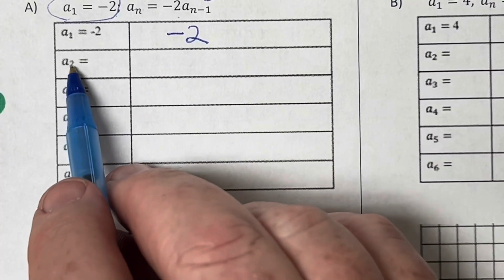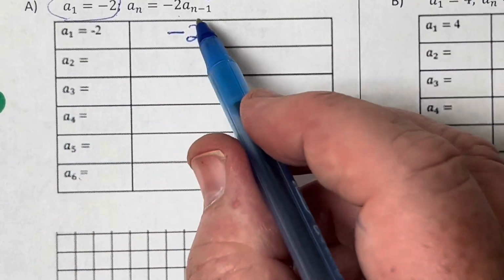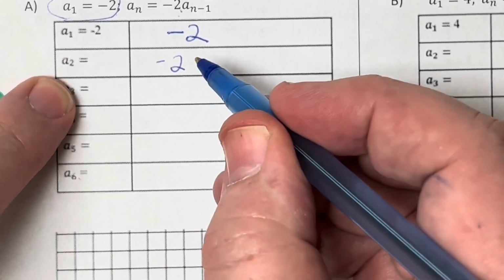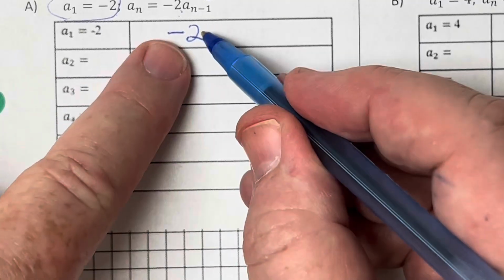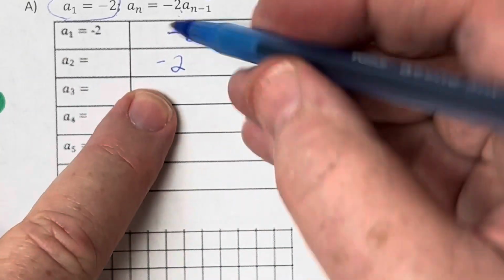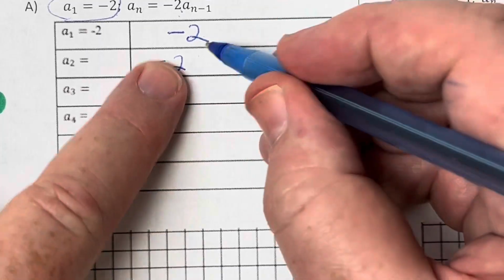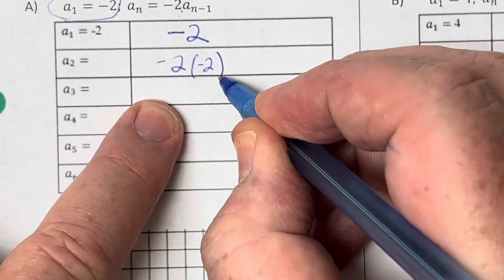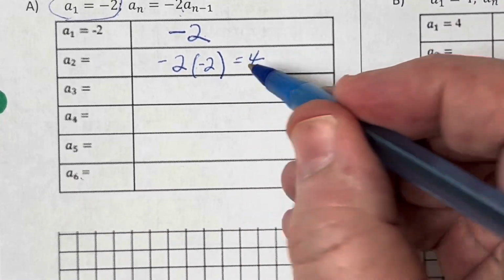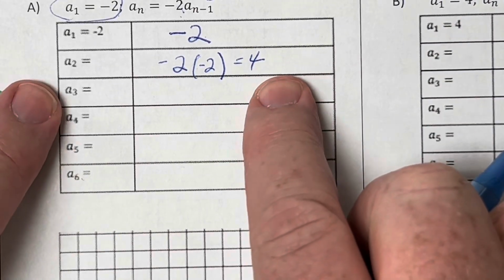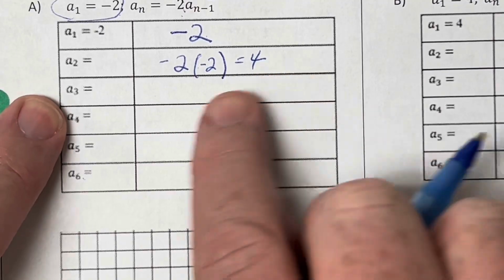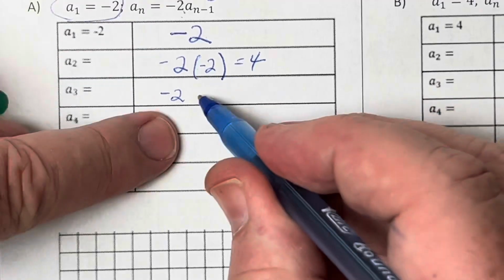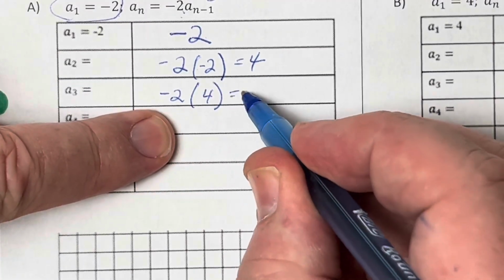So for a_2, it's -2 times the previous term, which is -2, which equals 4. Our second term is 4. Now to find a_3, it's -2 times the previous term, 4.